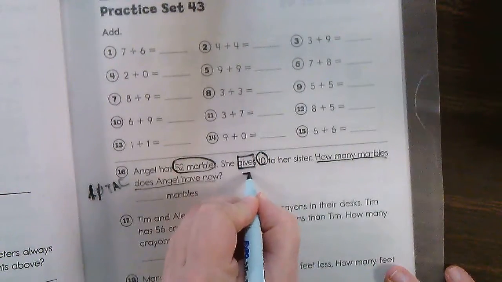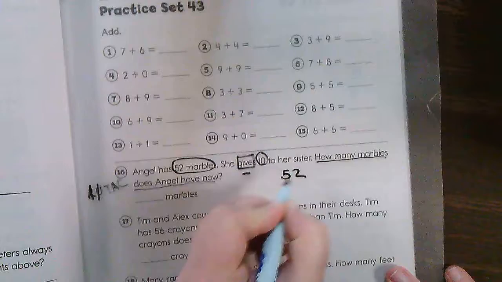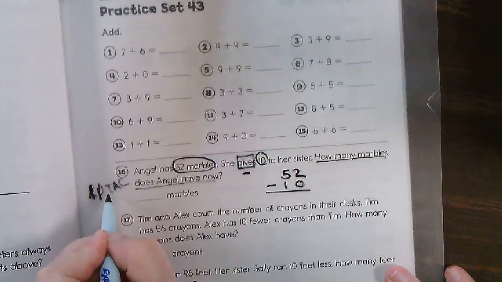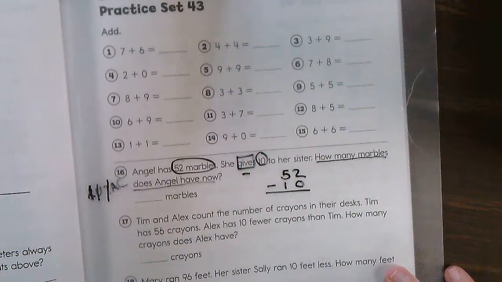Gives means that I'm going to subtract. So I'm going to do 52, take away 10. And that's what I think I'm going to do. That should give me the right answer. Now it's time to attack.